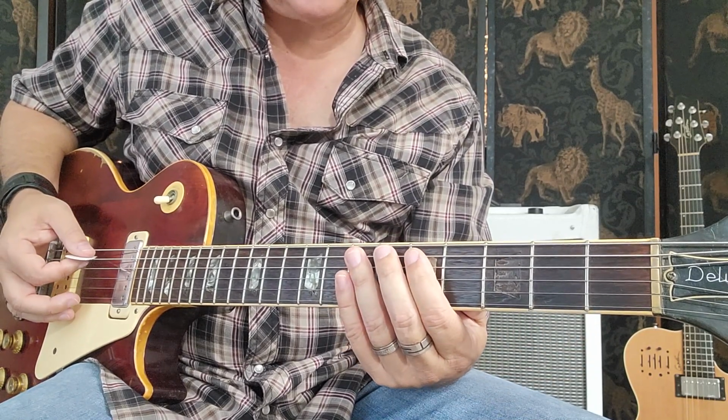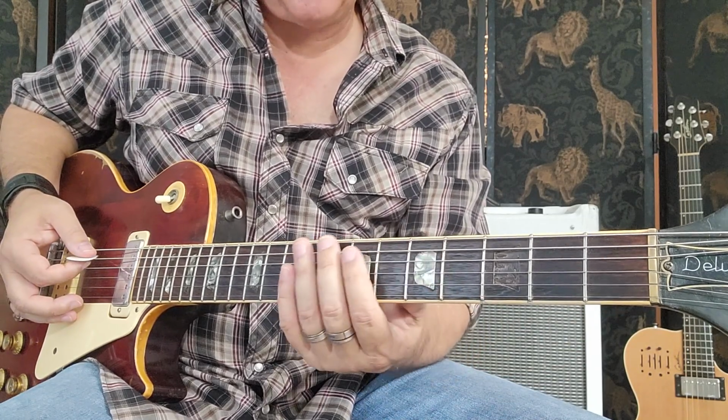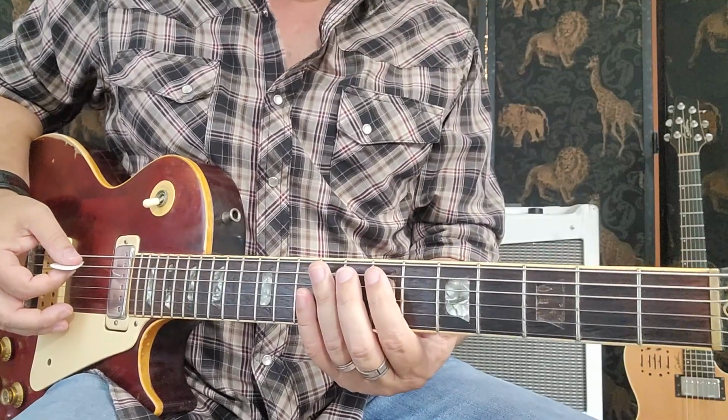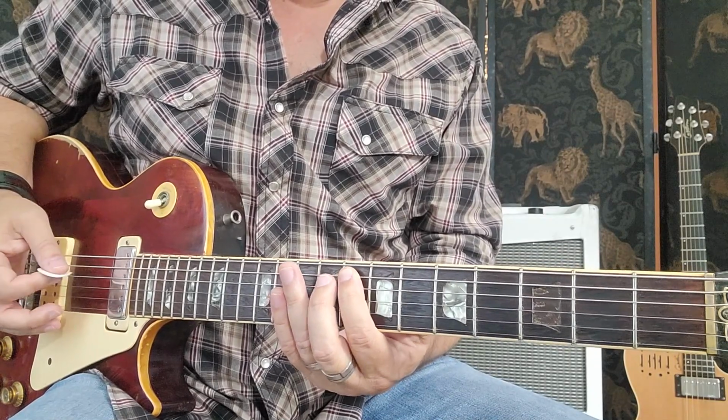Your next fret, the 6th fret, is a D sharp. Then your 7th fret is an E. Then you have your next fret. There's no sharp or flat. You go straight to an F.